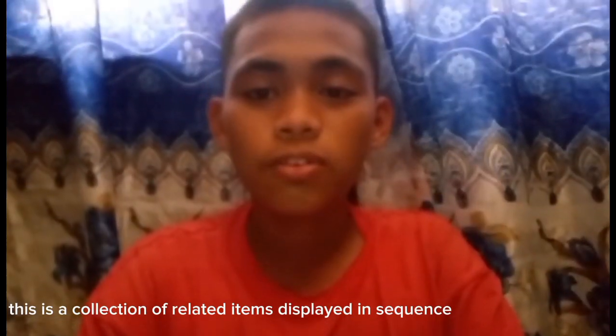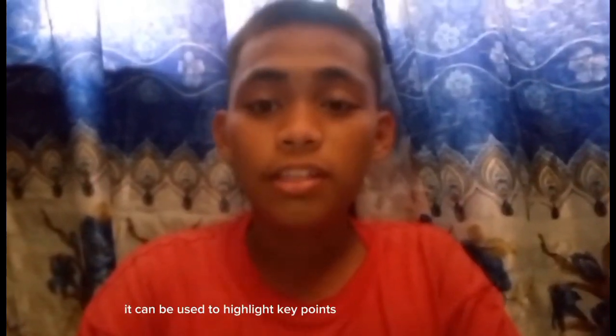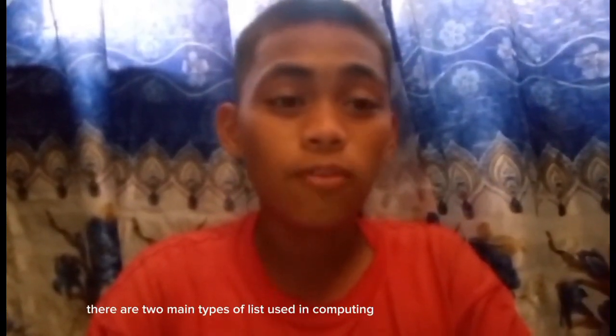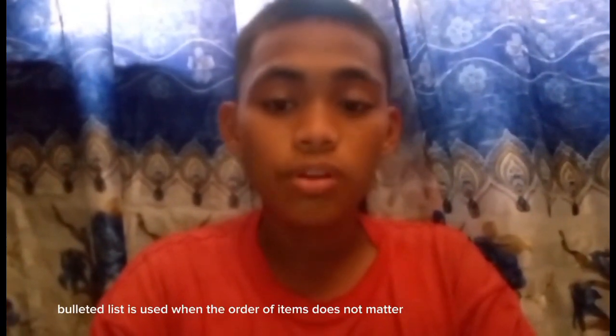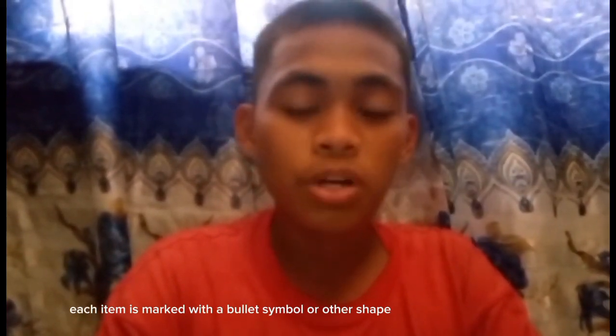A list is a collection of related items displayed in sequence. It can be used to highlight key points, steps in a process, or group information. There are two main types of lists used in computing: bulleted lists and numbered lists. A bulleted list is used when the order of items does not matter. Each item is marked with a bullet symbol or other shape.